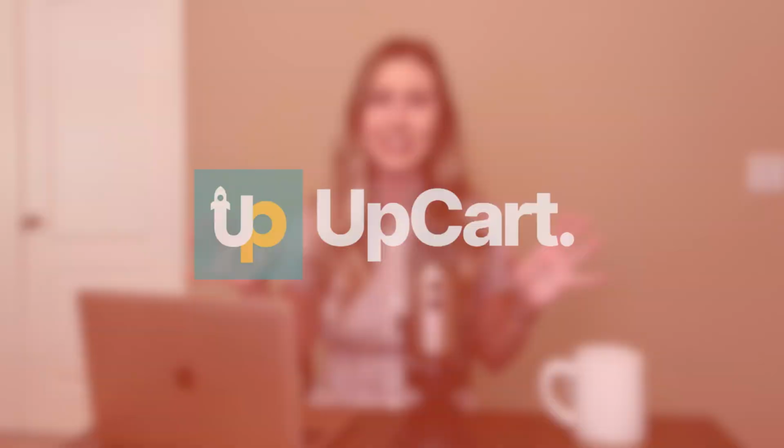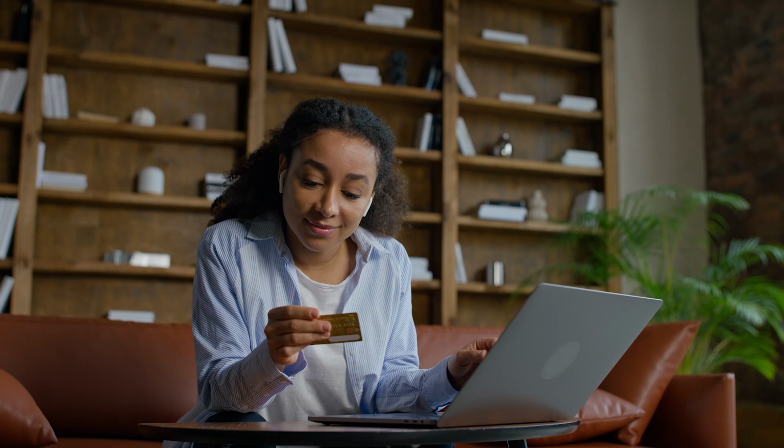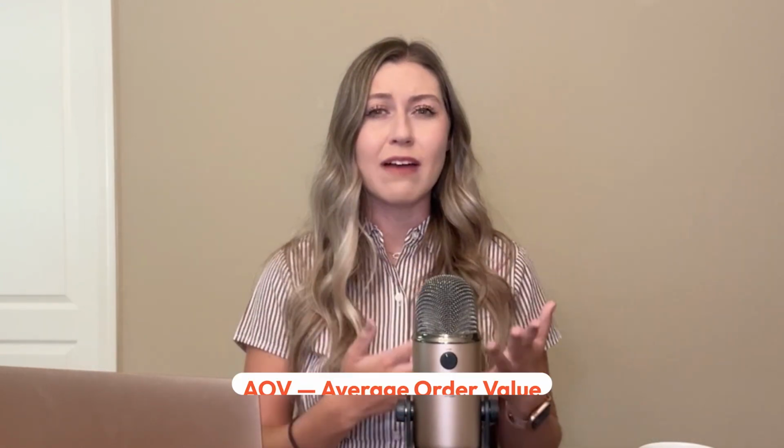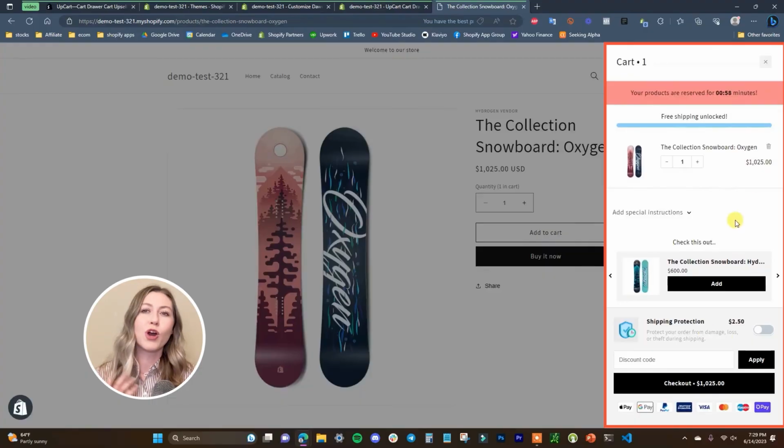The next app I'd suggest is UpCart. This helps with the upsell stage. Here's the problem. Customers often buy only one thing, and one sale is great, but if every customer only buys one low-value item, it can become difficult to grow profitably, especially if you're spending money on ads, content, influencers, or any kind of marketing, and that's why average order value, or AOV, is so important.